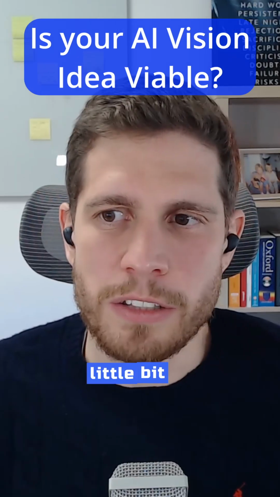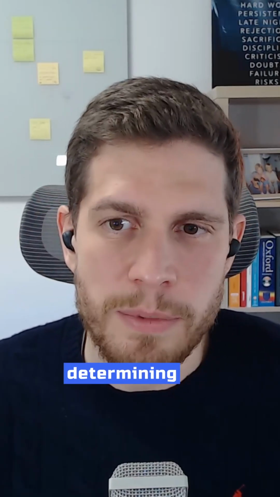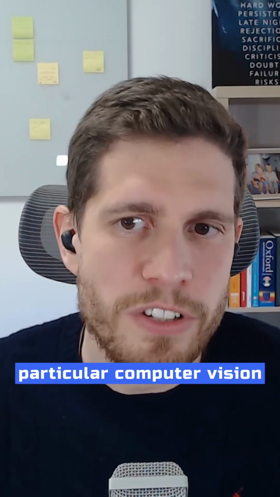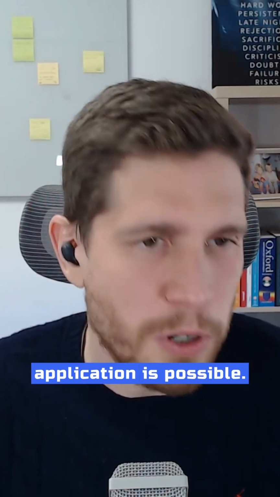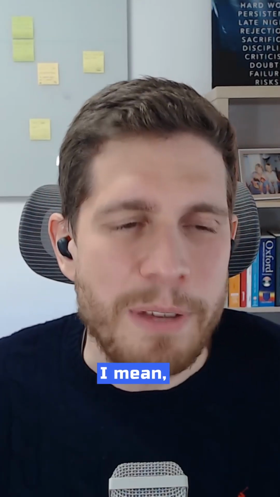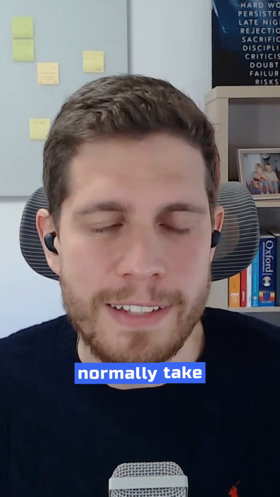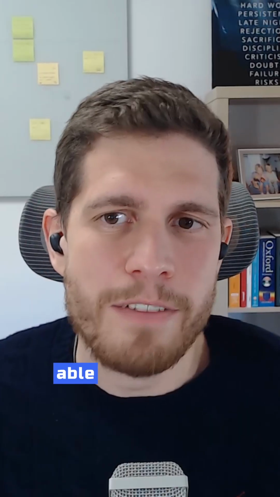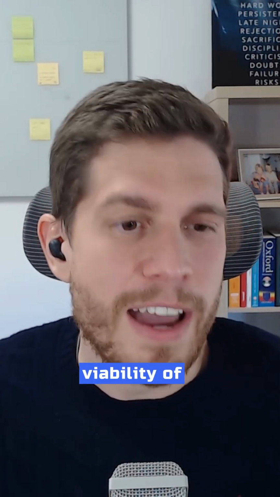I would like to know a little bit of what's your framework for determining if a particular computer vision application is possible. I mean, I know that there's always a bit of experimentation, but in general, what would you say are the most common steps that you normally take towards being able to assess the viability of a particular project?